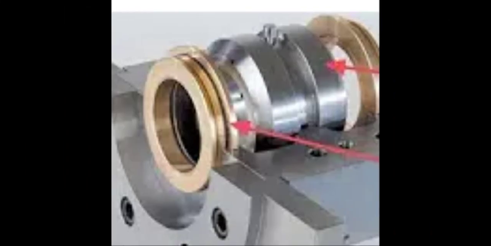This kind of metal bearing is used in different applications, commonly in engines and some starter motors, because those need more torque. When more torque is required, commonly a shell type bearing or bush bearing is used.